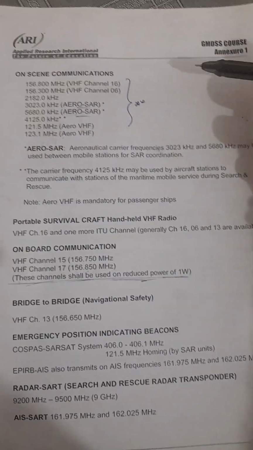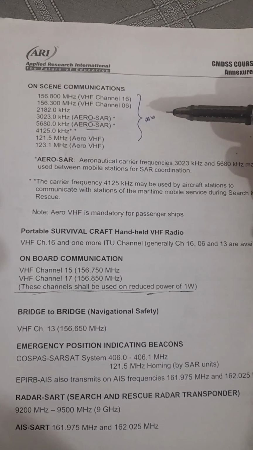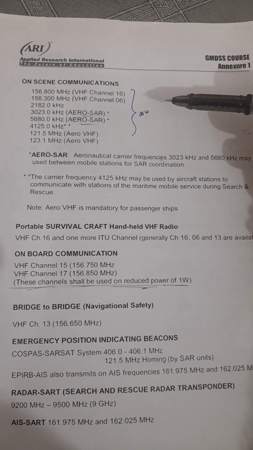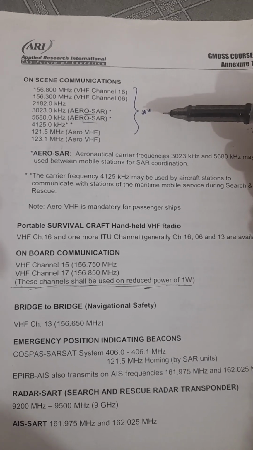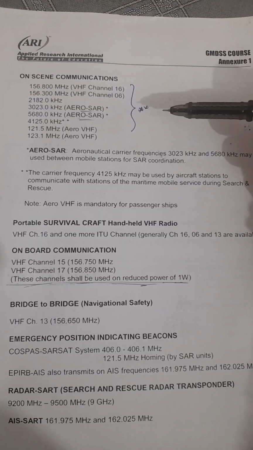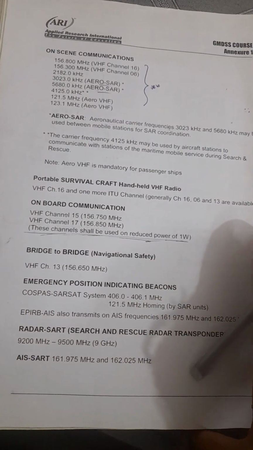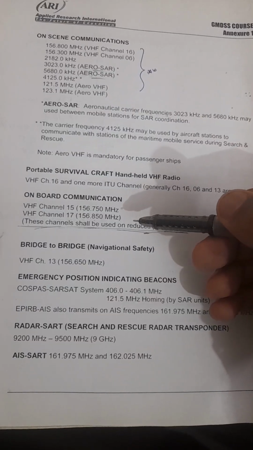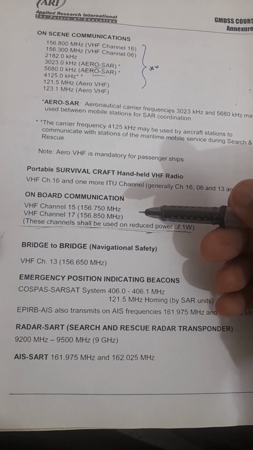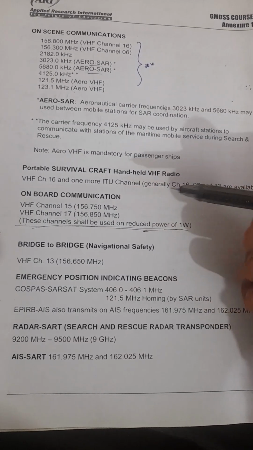That is what I was telling you about, on-scene communication. These are the frequencies of on-scene communication, so just go through these frequencies also, and it will help you definitely. After that, an important one is again on-board communication, where we use VHF channel 15 and VHF channel 17.